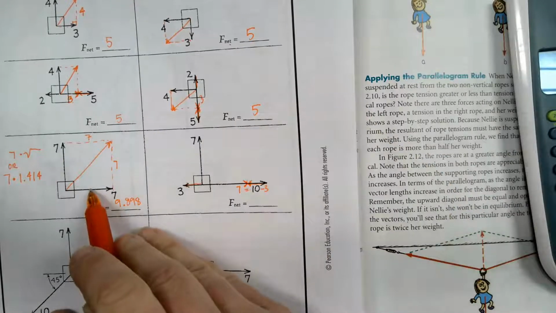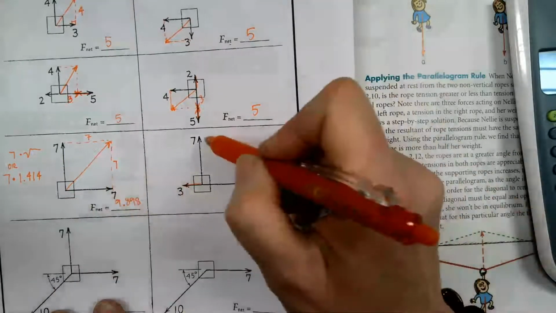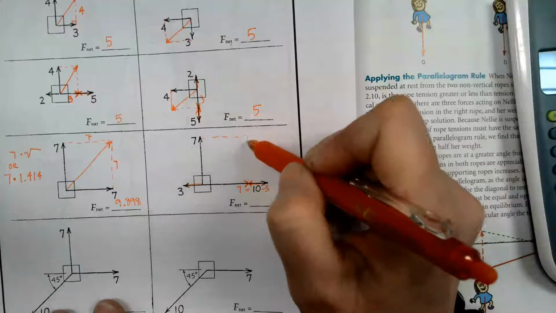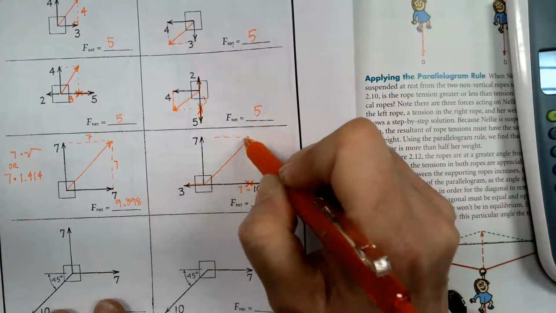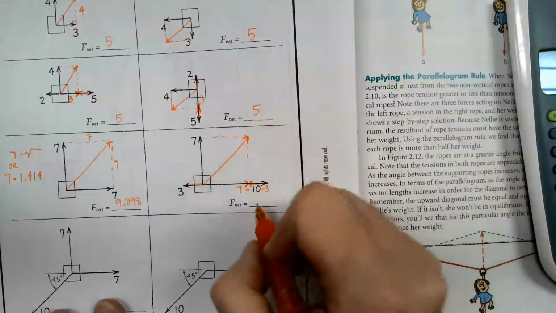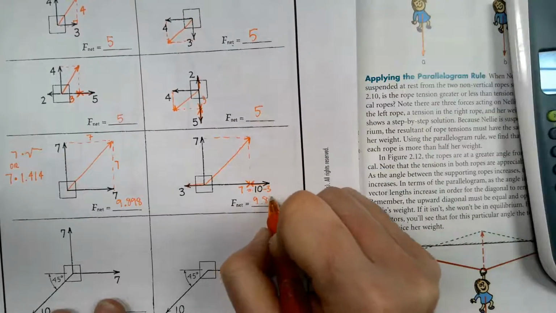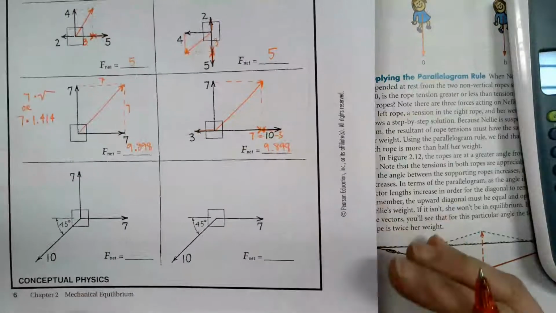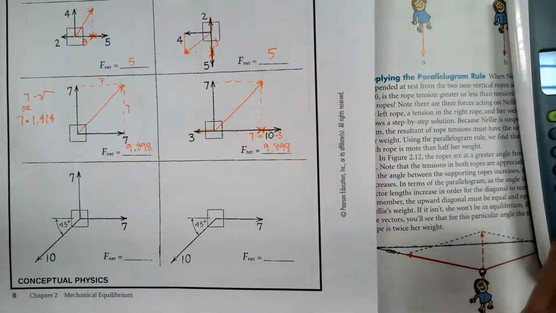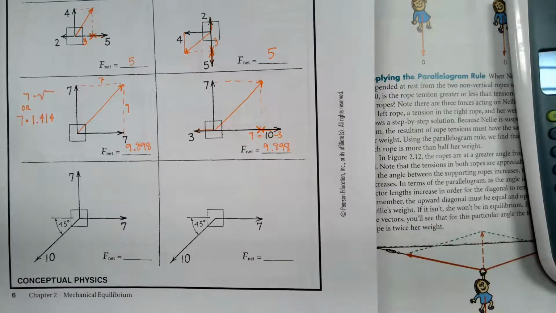Oh, it looks just like this one. I've already done the math on that. That's another square. So my resultant, I'm going to draw my resultant, and it is 9.898.